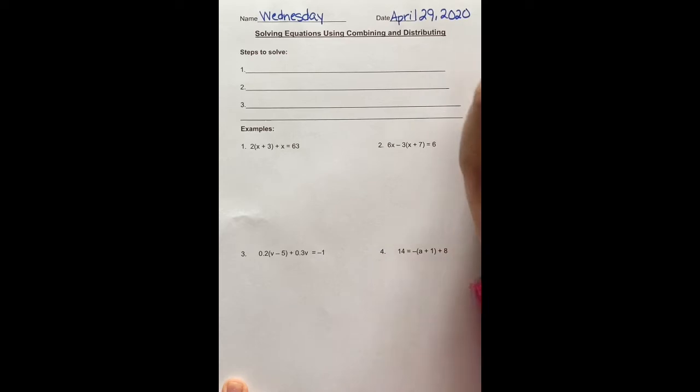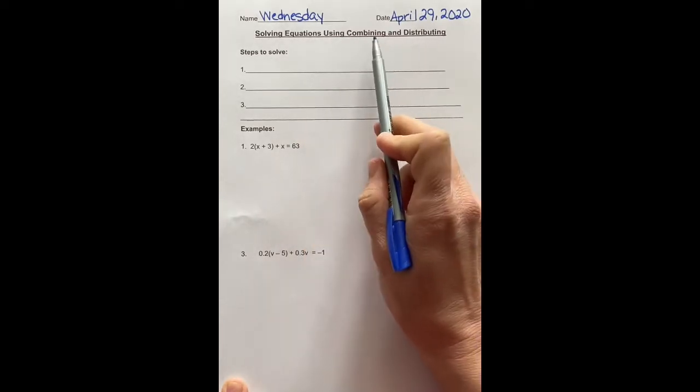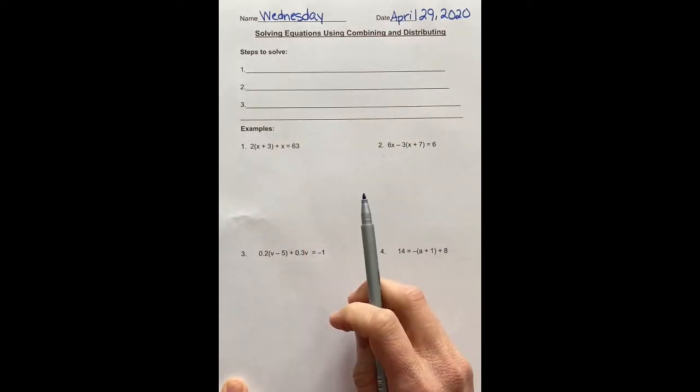So over the last 2 days, I've had you reviewing how to solve a two-step equation and also how to simplify an expression when you have to distribute and combine. Today, we're going to learn how to solve equations using combining and distributing.